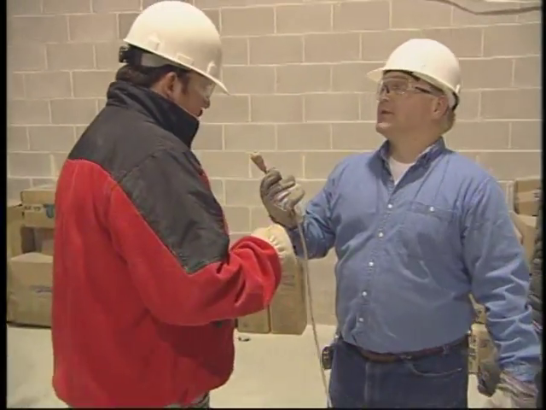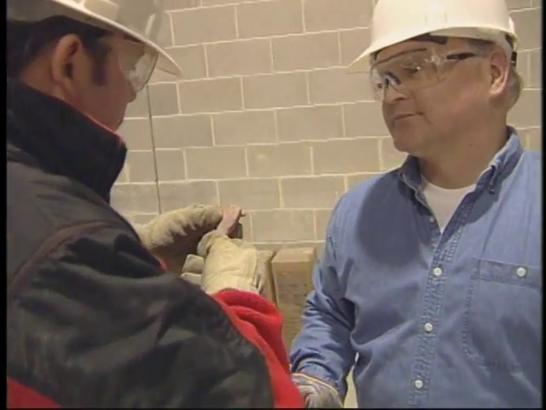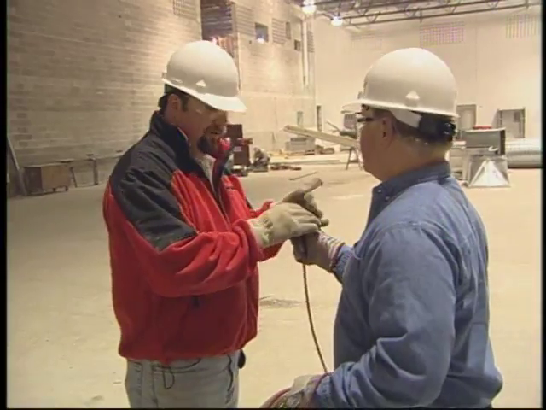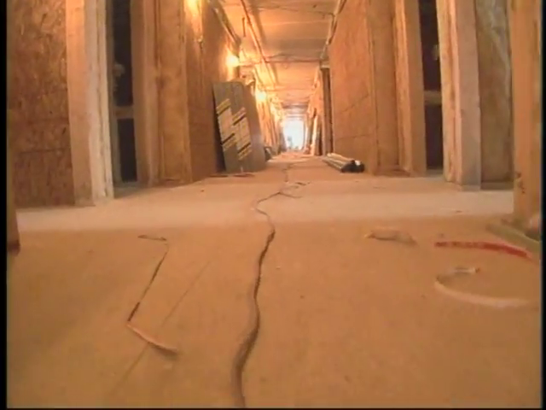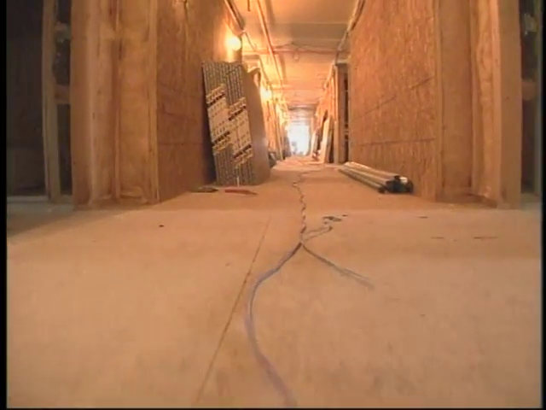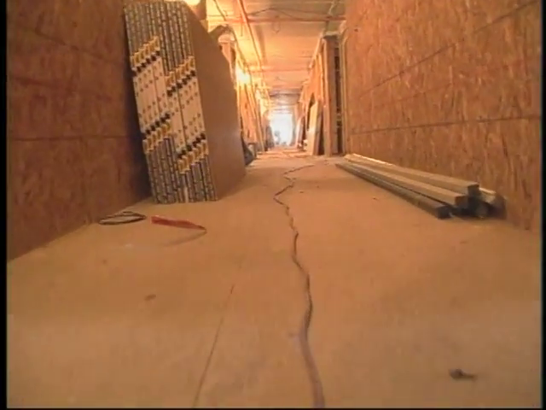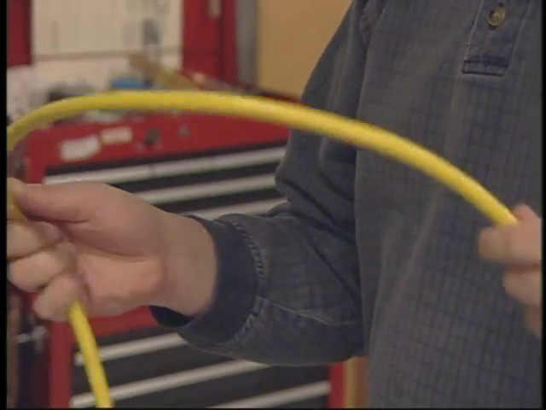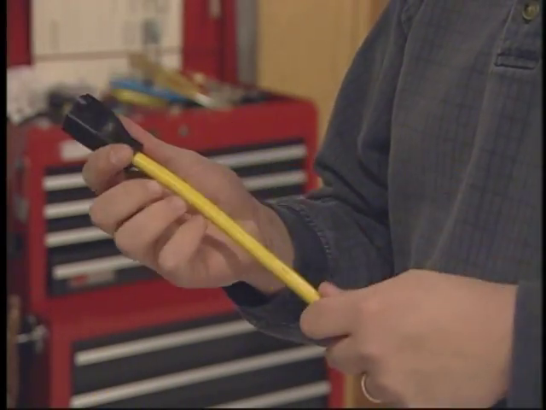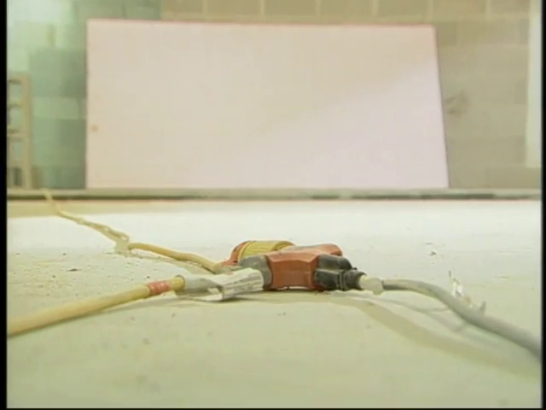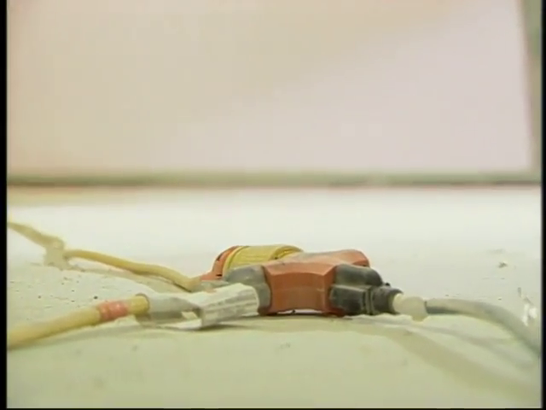Personal protective equipment like hard hats and gloves help to keep you safe too. Always use PPE when working around electricity. When you use extension cords, keep in mind that they really are designed for temporary use only. Only cords that are designed for hard or extra hard service should be used at construction job sites. You'll see these designations marked right on the cord itself.